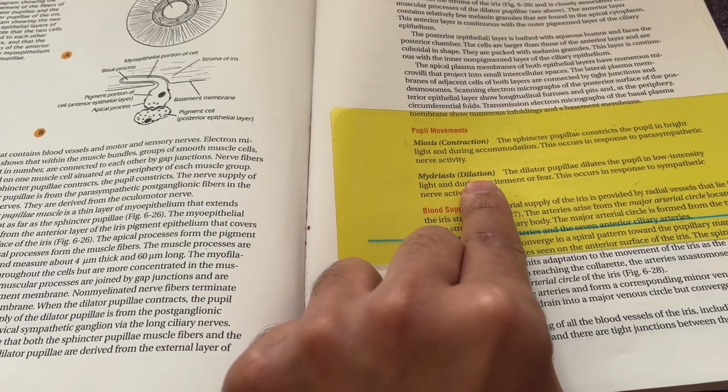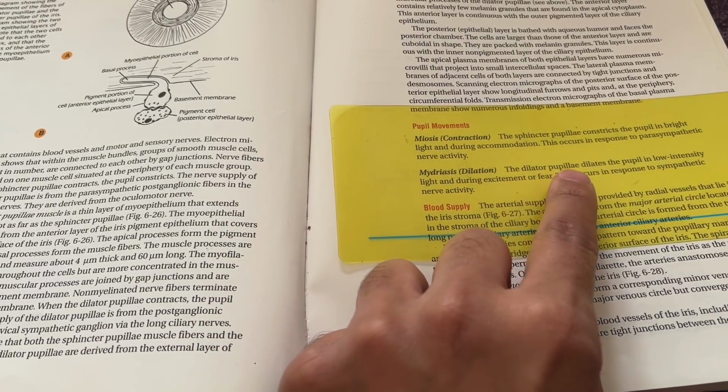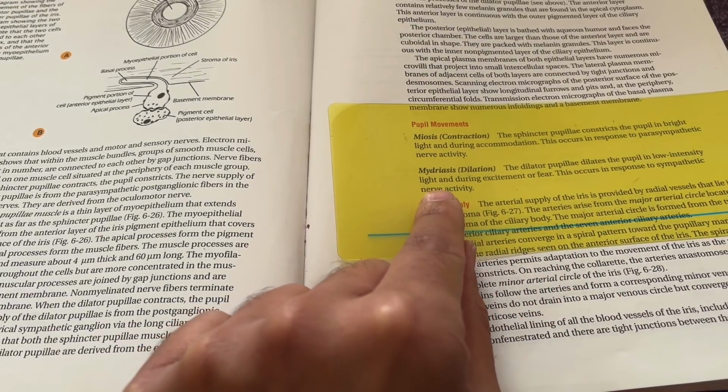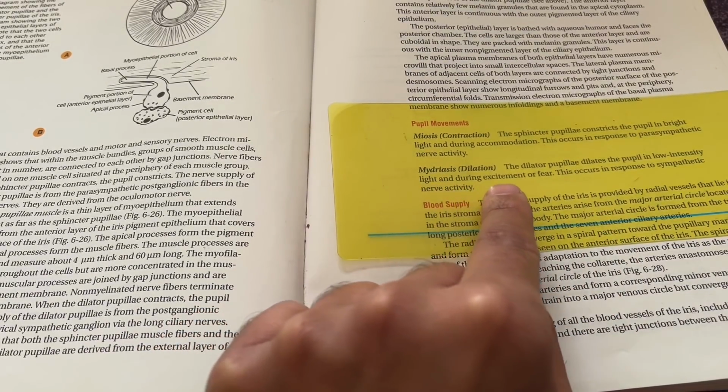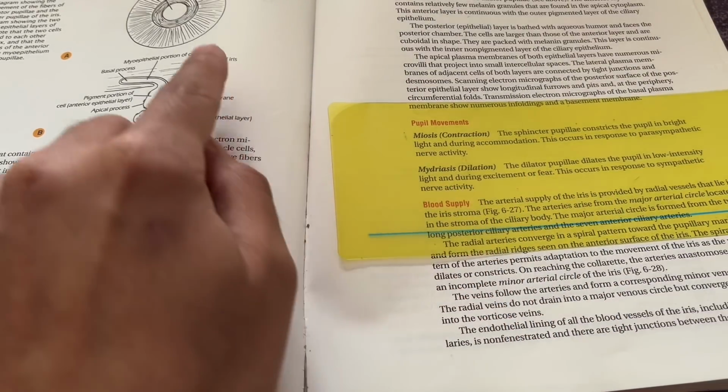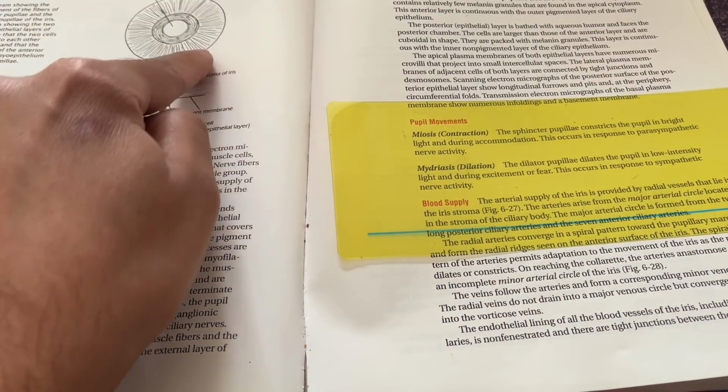Mydriasis, dilation. The dilator pupillae dilates the pupil in low intensity light and during excitement or fear. This occurs in response to sympathetic nervous activity.